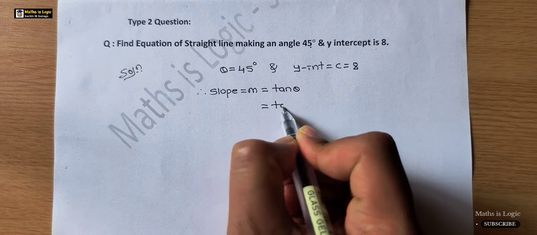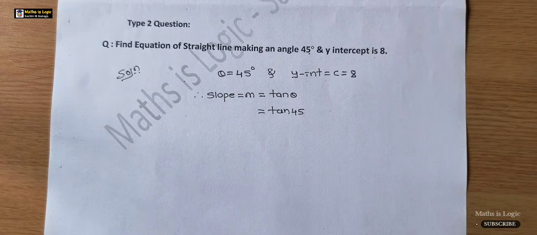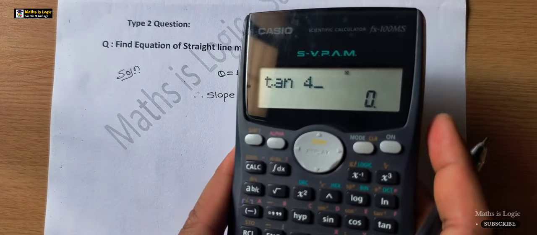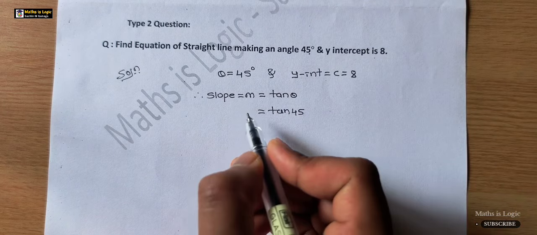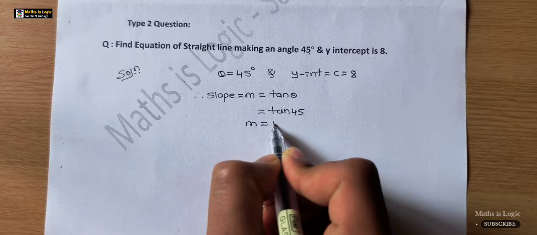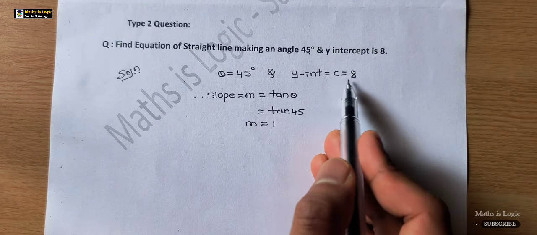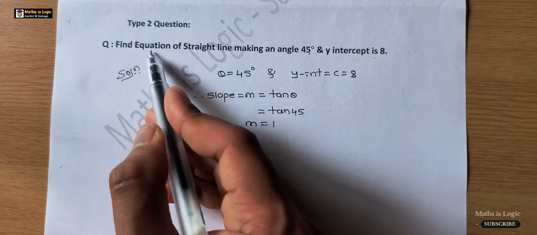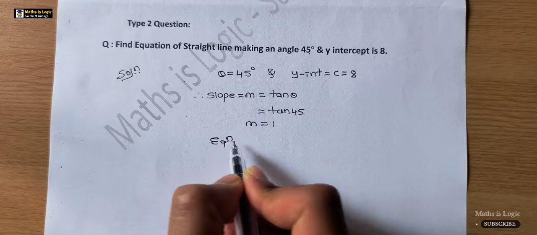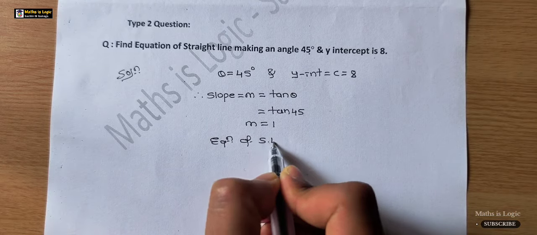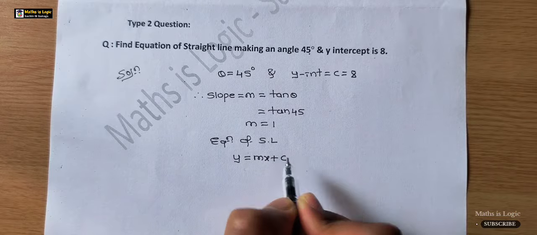So that equals tan of how much? 45 degrees. Next, use the calculator. Tan 45 is 1. Therefore, m equals 1. So you got the m value, and the y-intercept c value is already given. Next, you need to find the equation of the straight line. So at that time, the formula becomes y equals mx plus c.